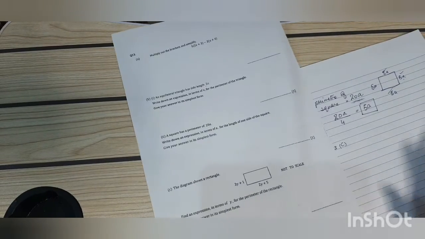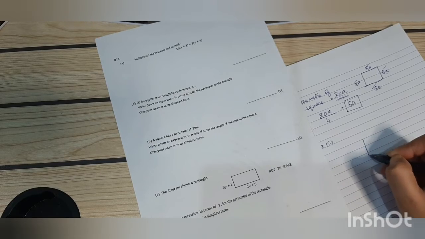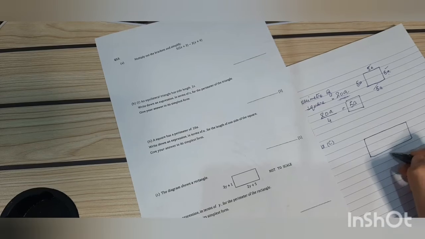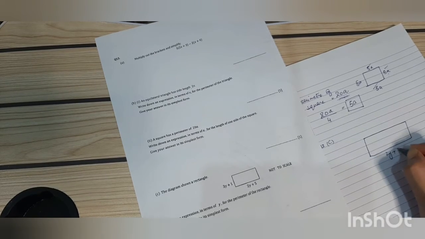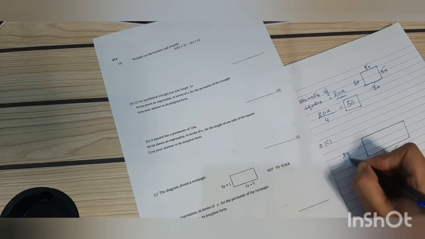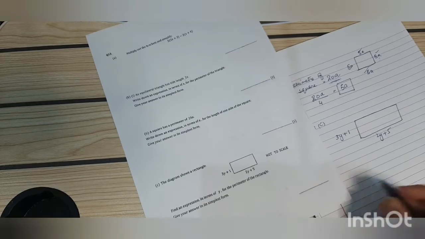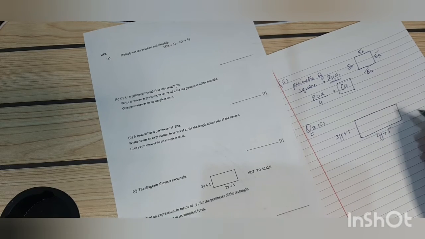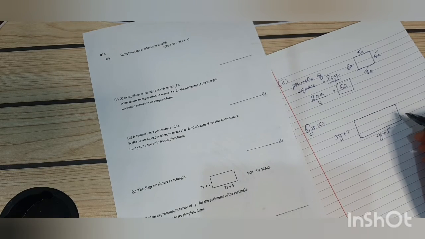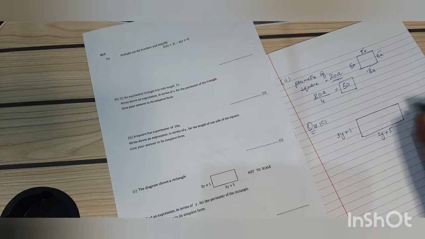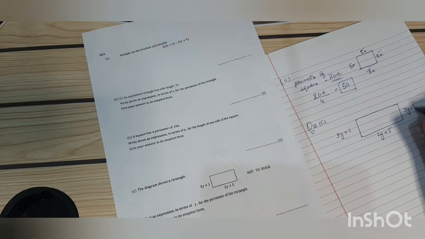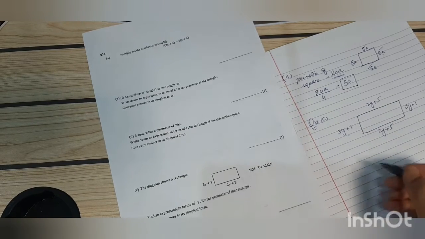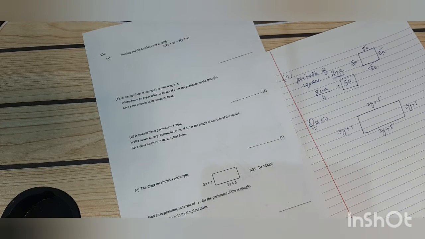Here they have given us a rectangle. This side value is 2y plus 5 and this side value is 3y plus 1. So they have asked for the perimeter of the rectangle. You know, in a rectangle the opposite sides are equal, so this side will be 3y plus 1 because it is the opposite side, and this side will be 2y plus 5. We will add up all the sides to get the perimeter.